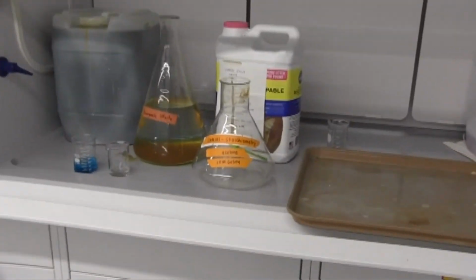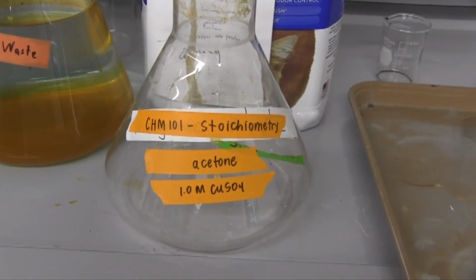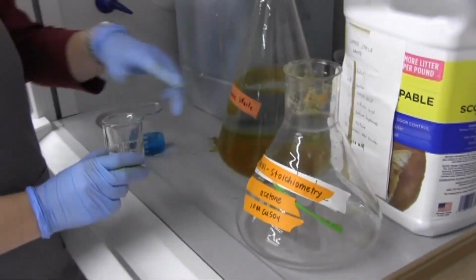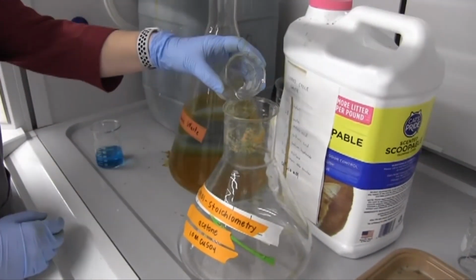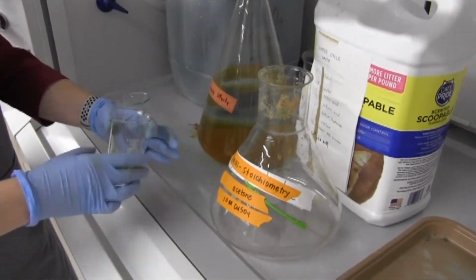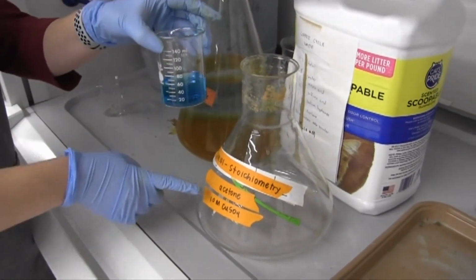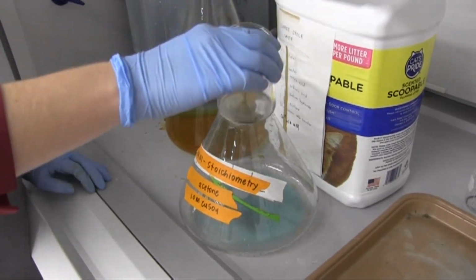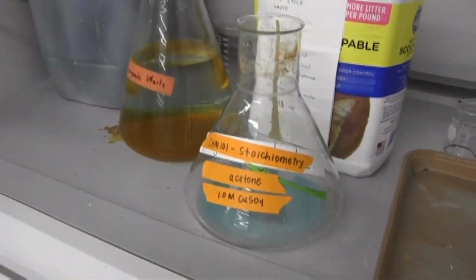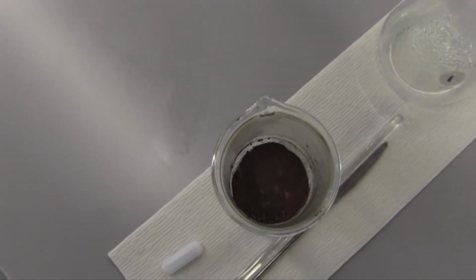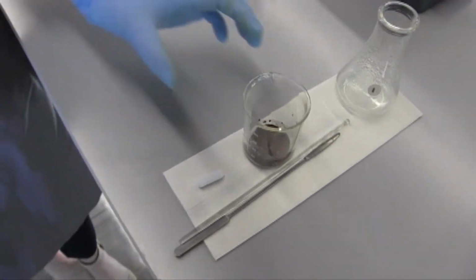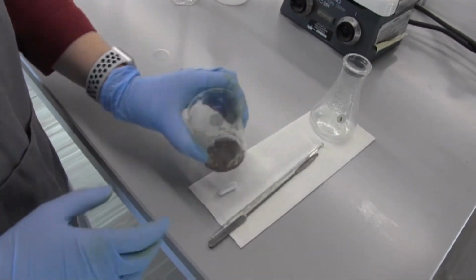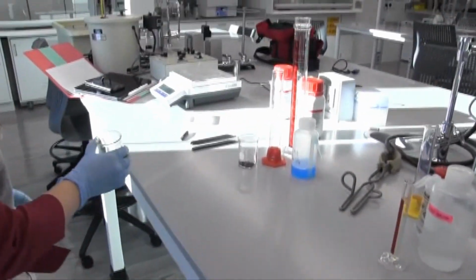While we're waiting for the product to cool, we can dispose of our waste in the proper waste receptacles. Make sure that you find the waste receptacle that is labeled with your lab and has a list of the products to be disposed of in it. Now that our product has cooled, we can take the mass of the solid copper.